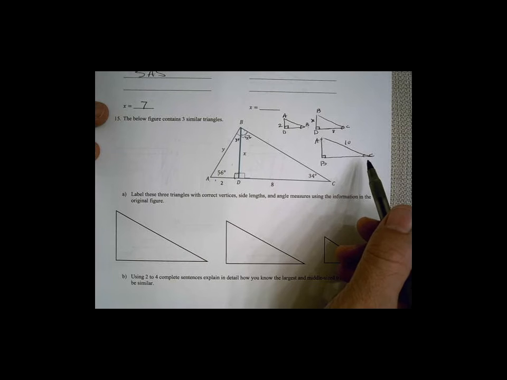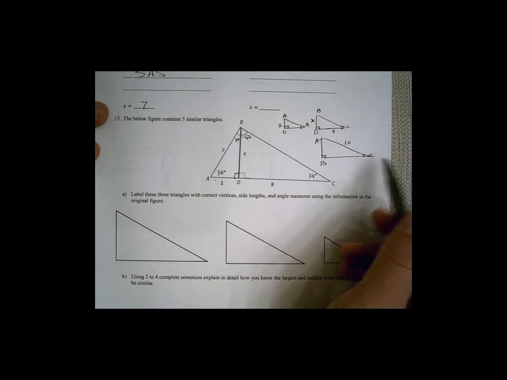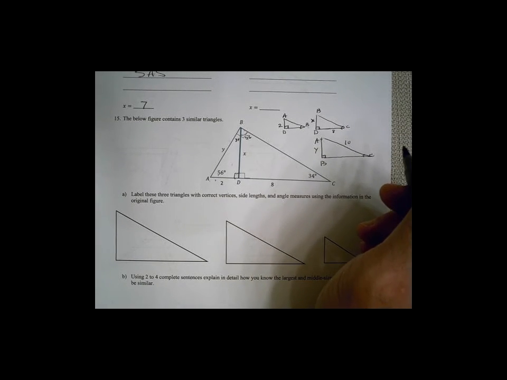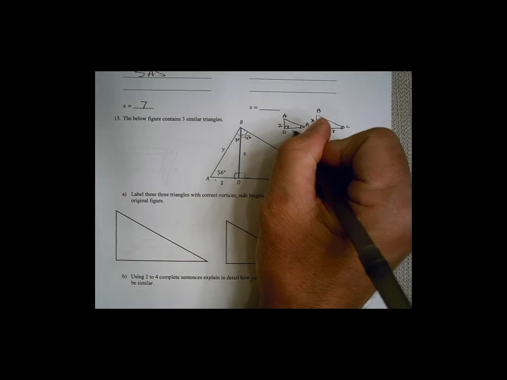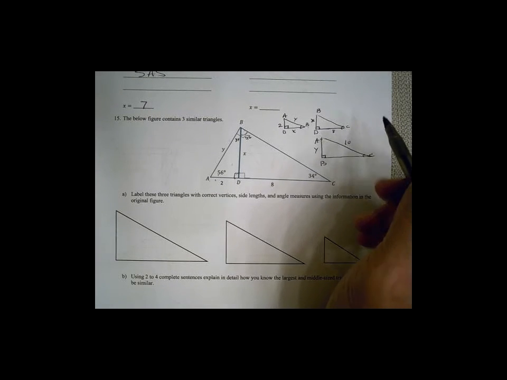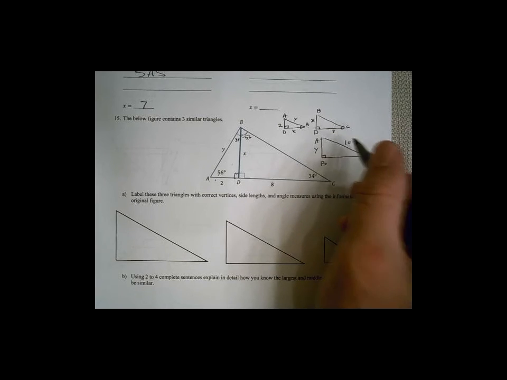Okay, we know DC is 8, okay, and x. AB is y, right? Okay, so we need one more piece. Oh, there it is. No, BD is x, okay, 2, x and y, and on the bigger one we have BD is x, we don't know BC, but we know 8, and on the big one we have 10, and we have y, and we don't know this guy.